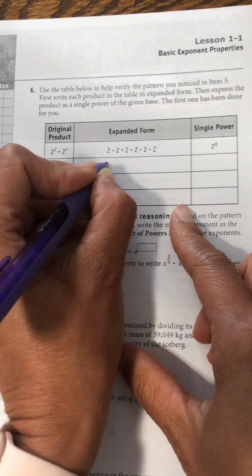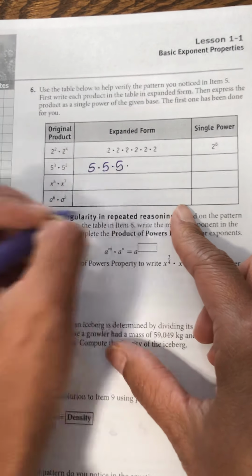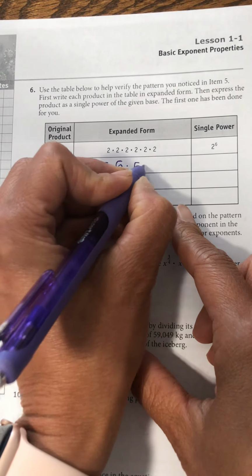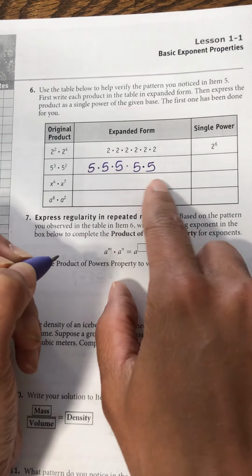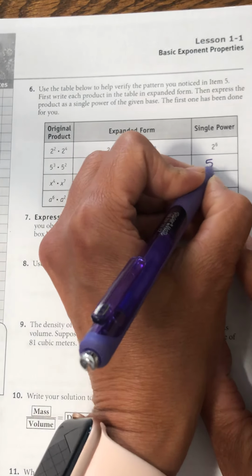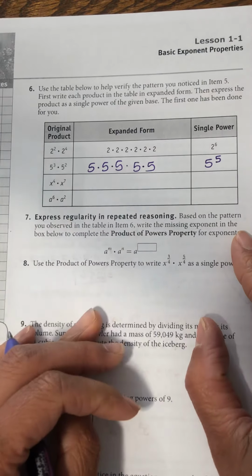So that's 3 5s multiplied together. And then 5 to the 2nd. So that's 2 5s multiplied together for a total of 5 5s. So 5 to the 5th.